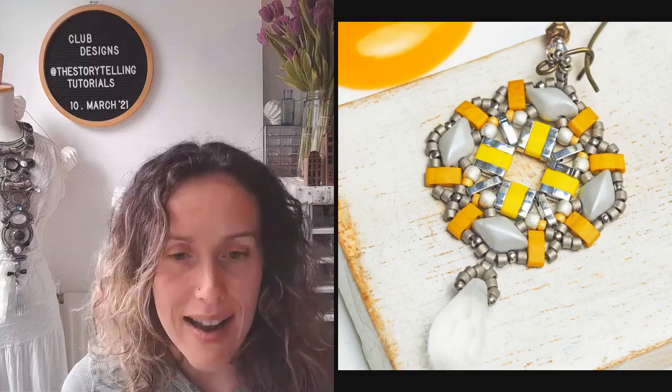So I asked for help in the Storytelling Beading Club, and well, another proof what an amazing community it is. There were many, many great ideas. And Tanya came with the idea of naming it Crossing Borders, as there is a crossroads kind of shape in the middle formed by the beads of the Tila family.